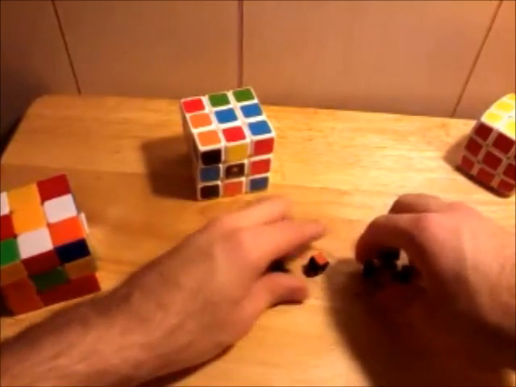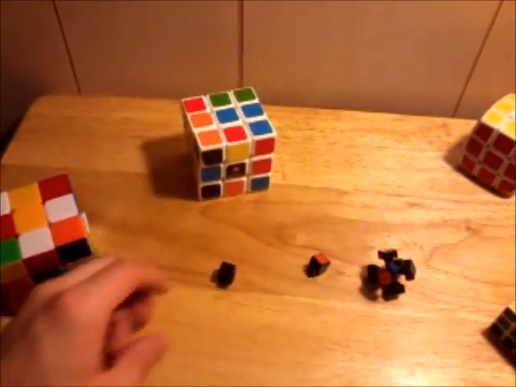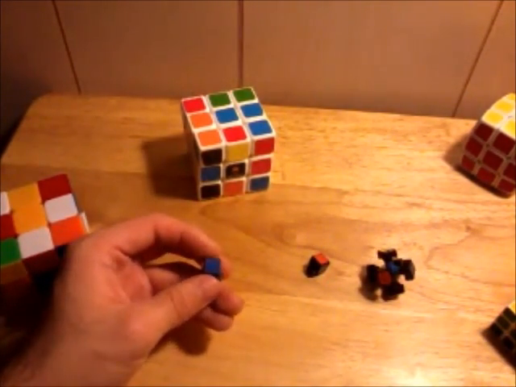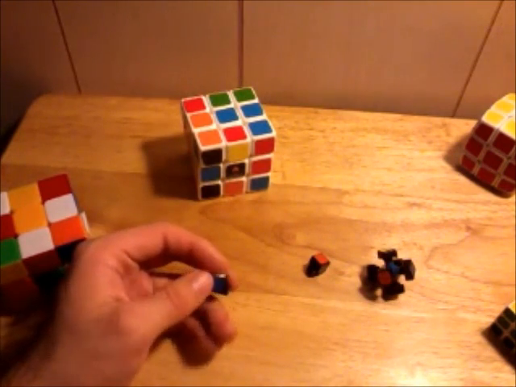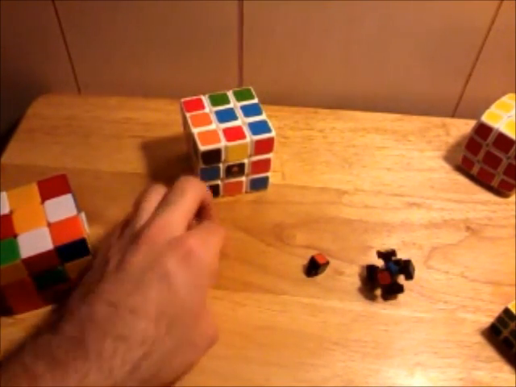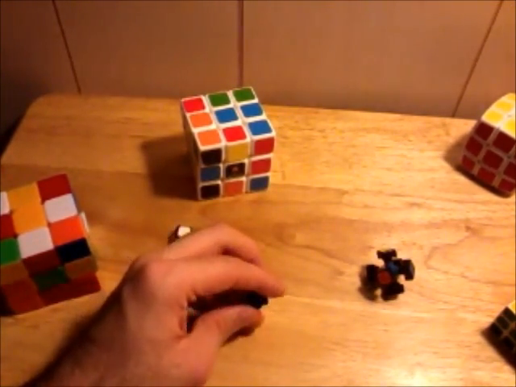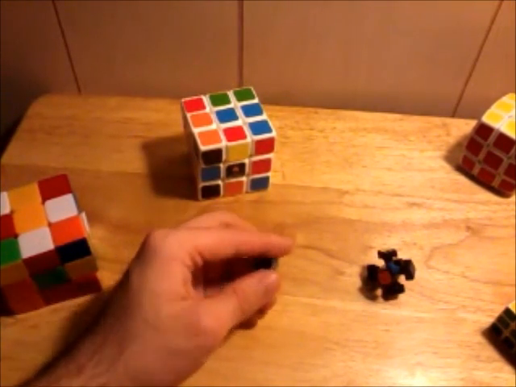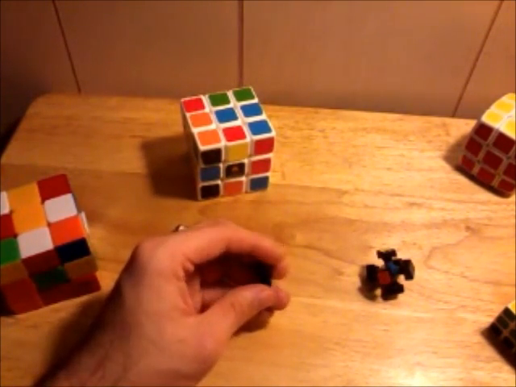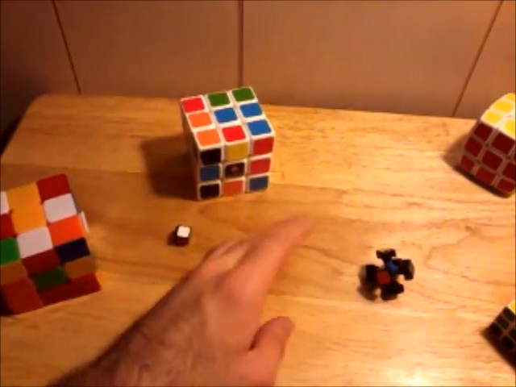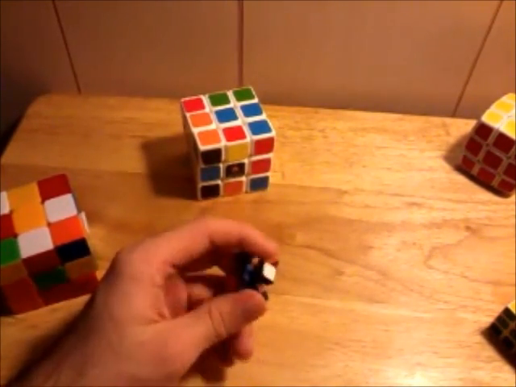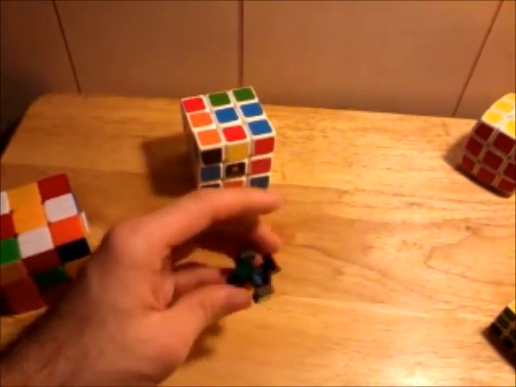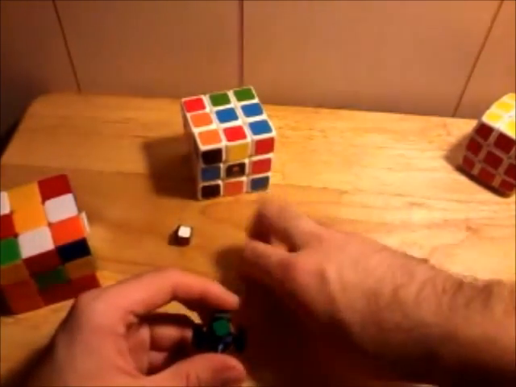So there are 3 types of pieces. There's a corner piece that has 3 colors. For example, this one is blue on one side, white on another, and red on the other. And then there's an edge piece that has 2 colors, in this one orange on one side and blue on the other. And of course, the center piece that's just one color. The reason this is called a core is because the rest of the pieces go around it.